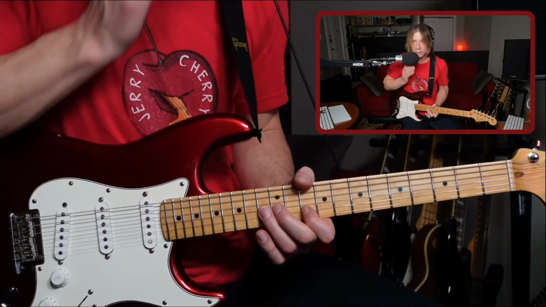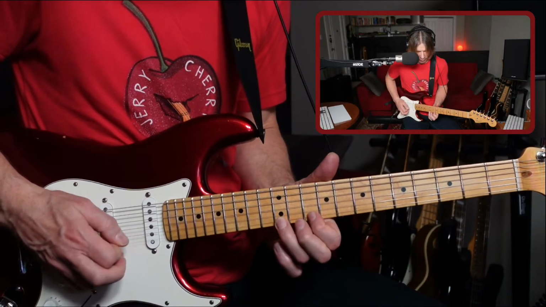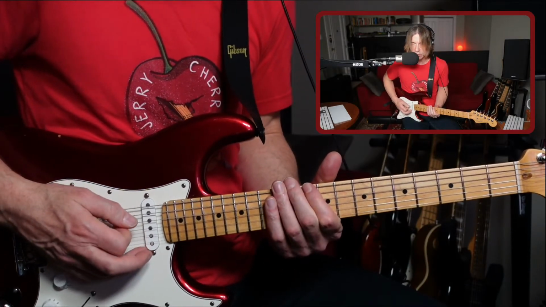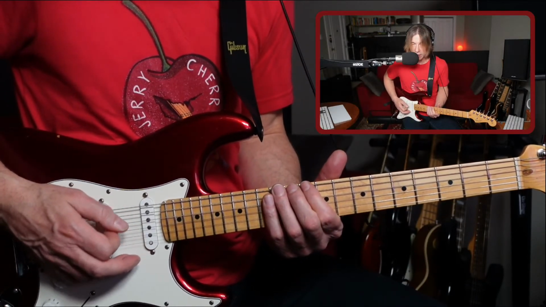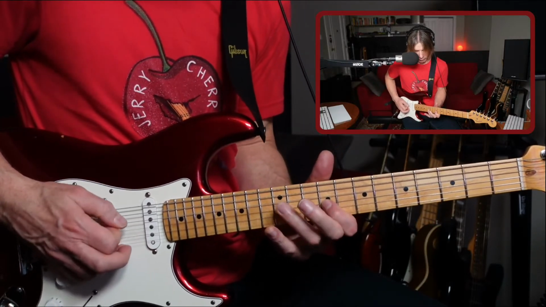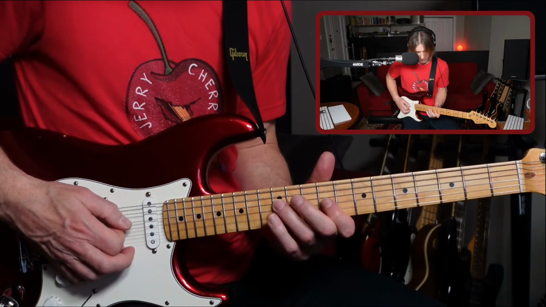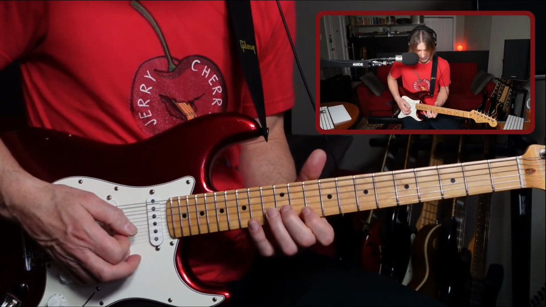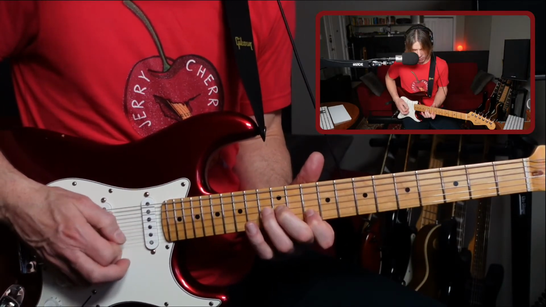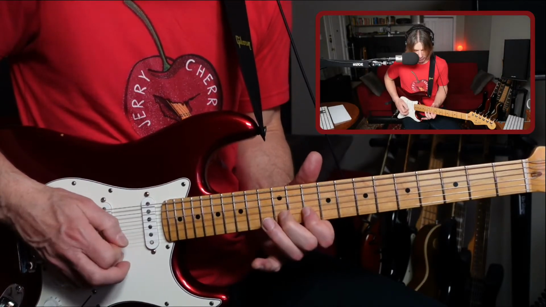Here's a cool one in this position right here, where it would normally be fifth position minor pentatonic. I'm switching to a major. And I like this lick, so I'm taking the major third, bending it up to the fourth, and hitting the fifth. So I got.